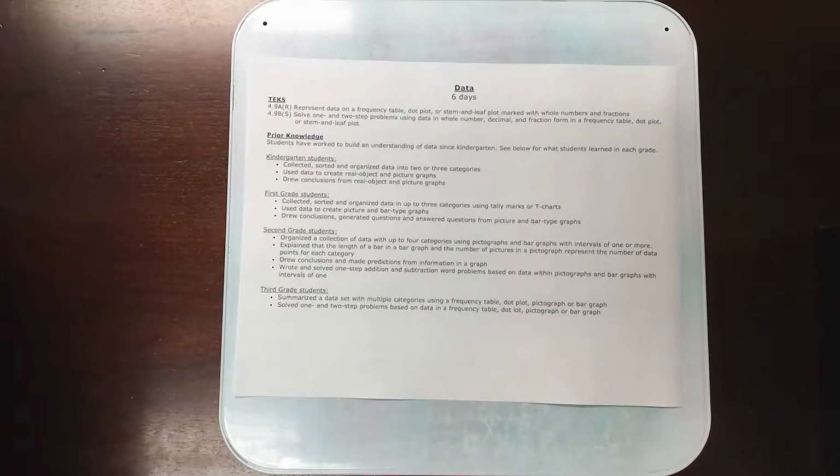All right. Third grade worked with a frequency table, dot plot, pictograph, or bar graph. So the frequency table and the dot plot in fourth grade are a review of third grade. The only one that is really new to fourth grade is the stem and leaf plot.